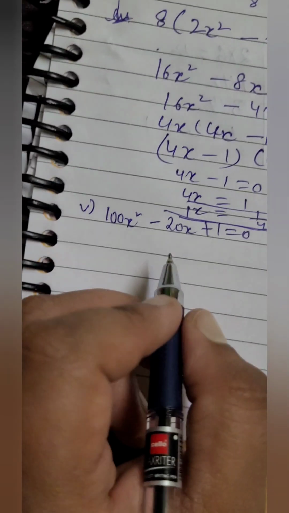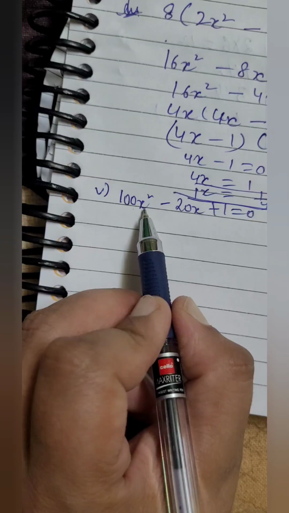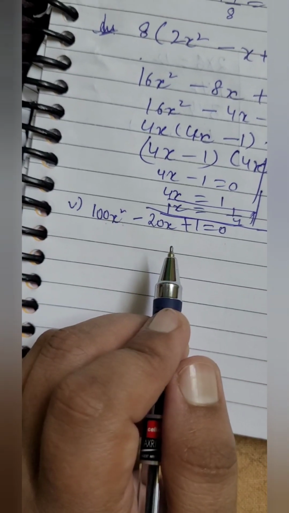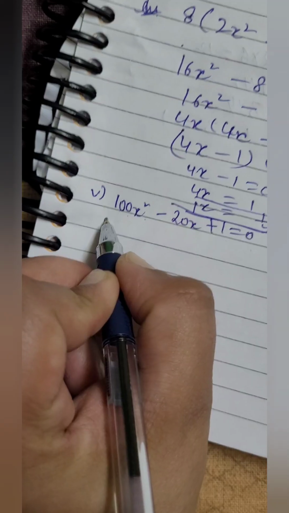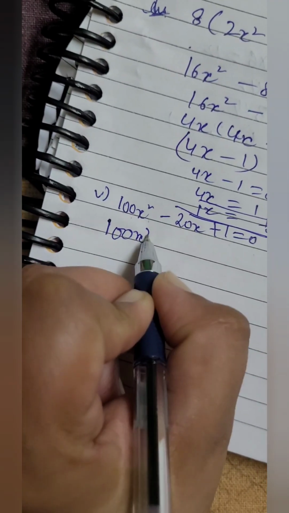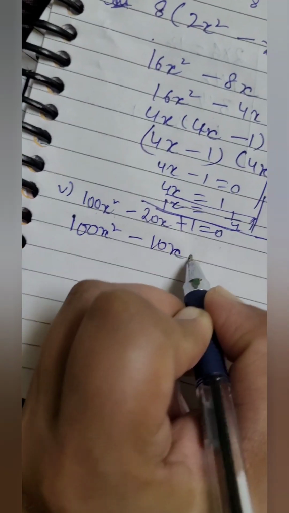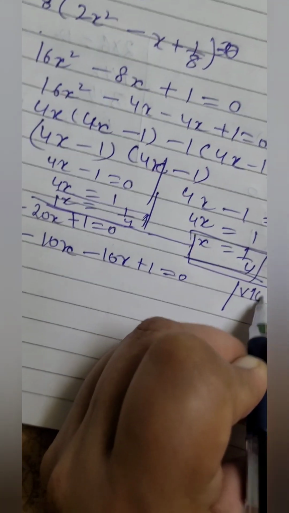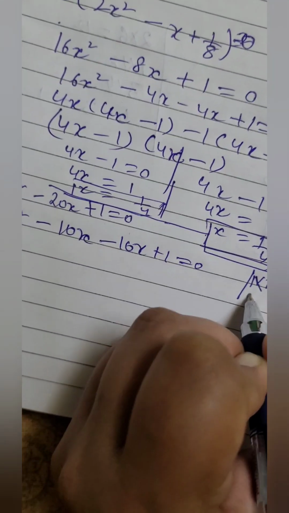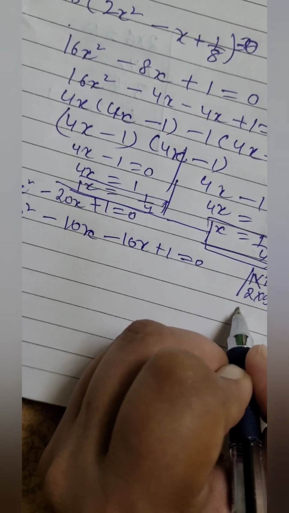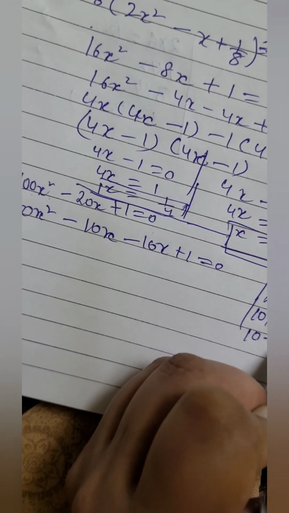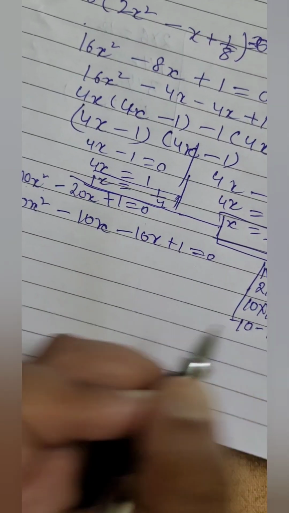For the next part, the last part, we have 100x square minus 20x plus 1 equals to 0. So we have 100x square minus 10x minus 10x plus 1 equals to 0. 1 into 100, 2 into 50, 10 into 10. Minus 10 plus minus 10 equals to minus 20.